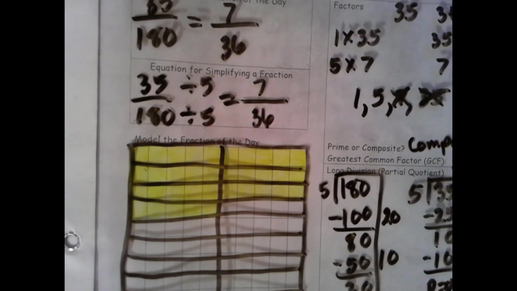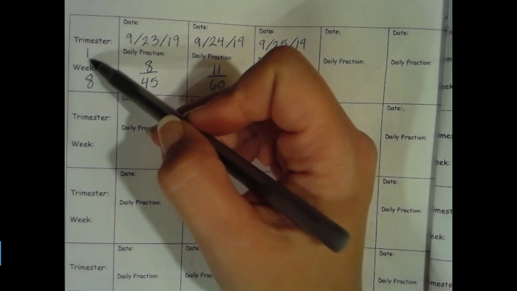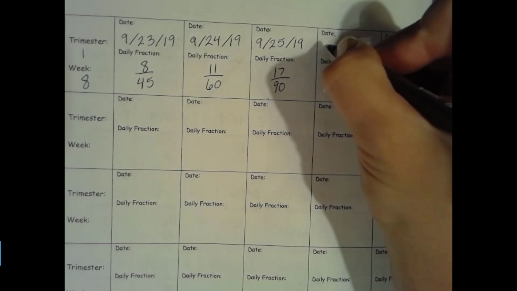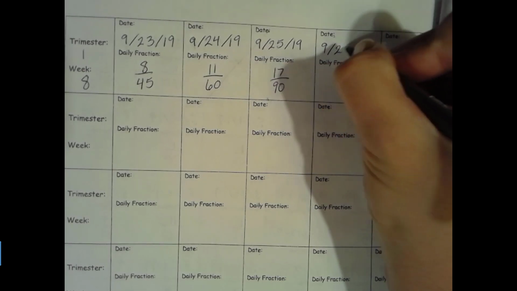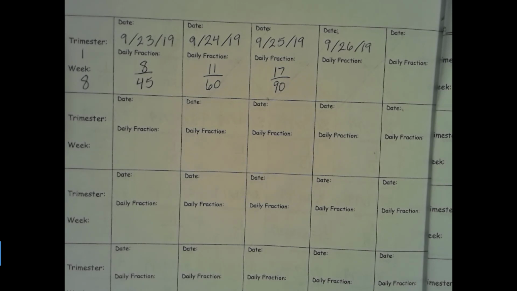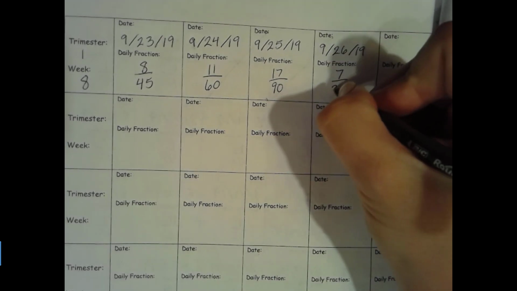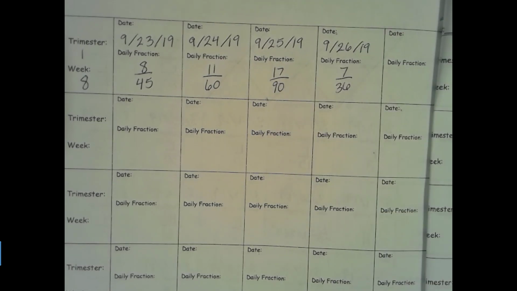Now let's go ahead and write it in our data collection page. Okay, we're still in trimester 1, week 8. Today is 9/26/19, and our fraction for today is 7/36.